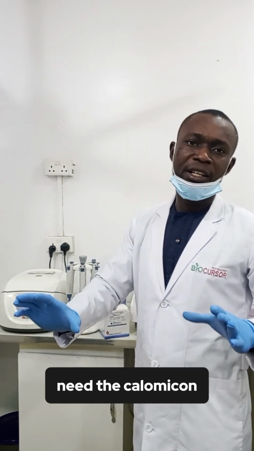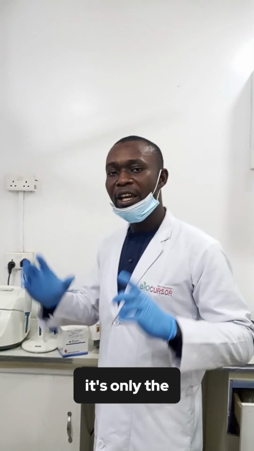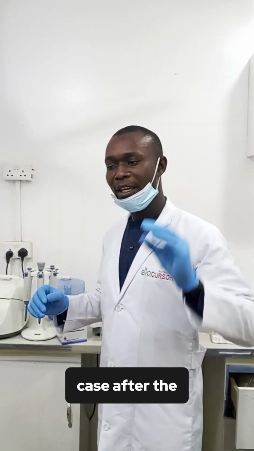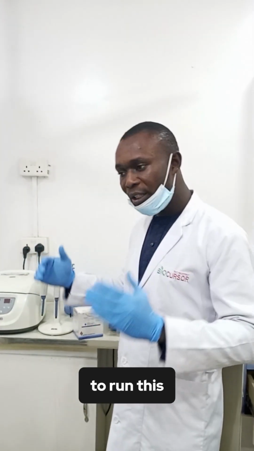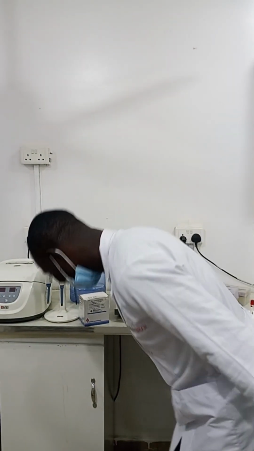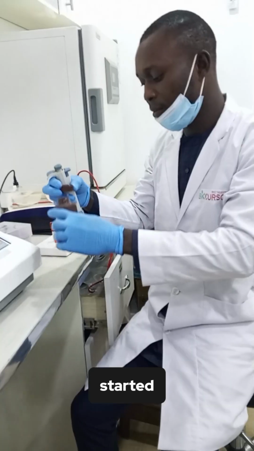So we don't need the chylomicron and we don't need the VLDL. It's only the HDL that we need. So in that case, after the centrifugation, we are going to run this sample and I'm going to put you guys through on how to run this sample using the semi-auto chemistry analyzer. So let's get started.